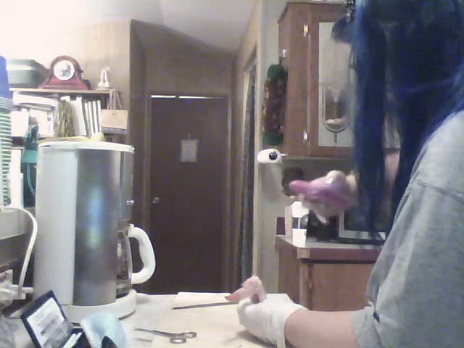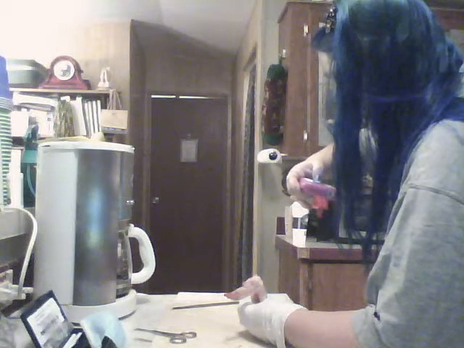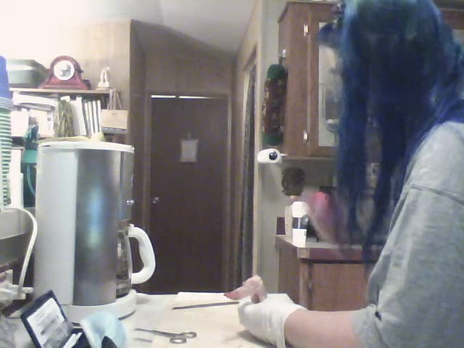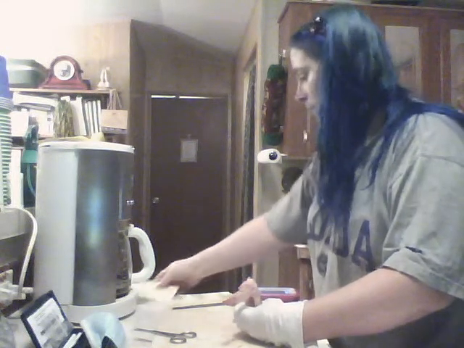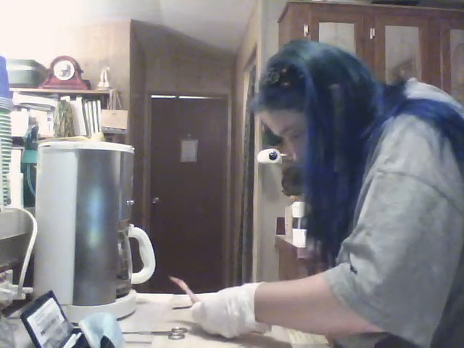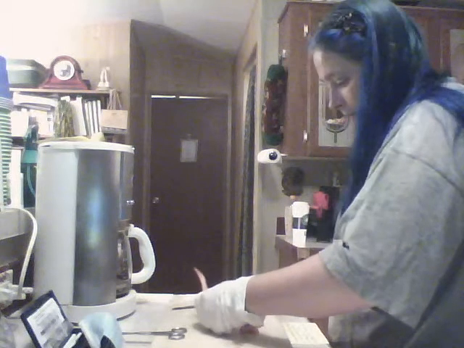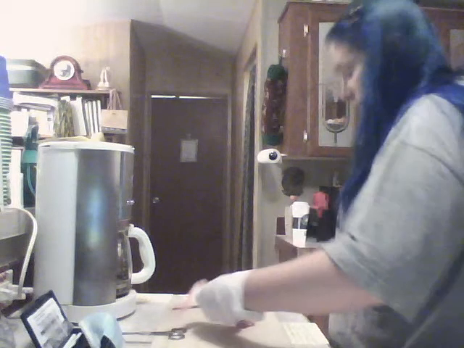So this bone in here is going to be the humerus.